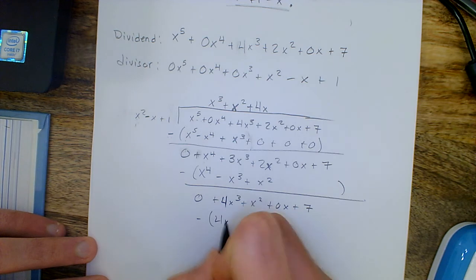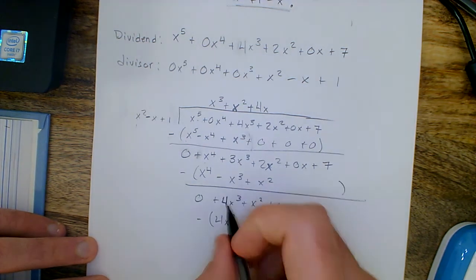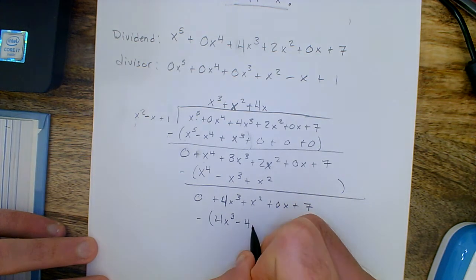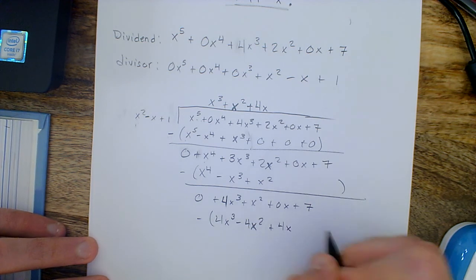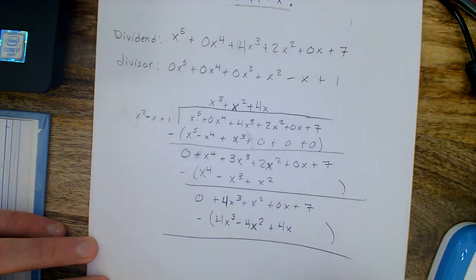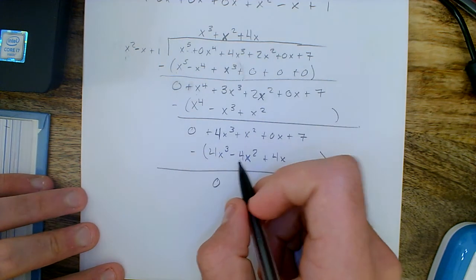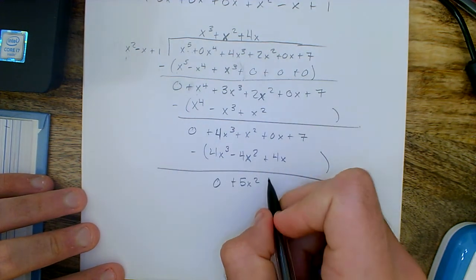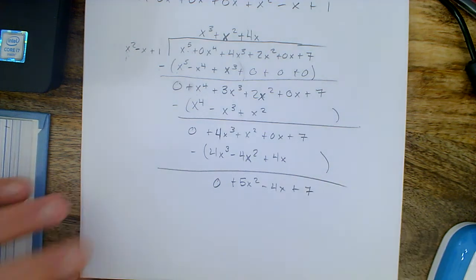So minus 4x cubed, minus 4x squared, plus 4x. Okay, and so the next line, now we have a 0 plus 5x squared minus 4x plus 7.